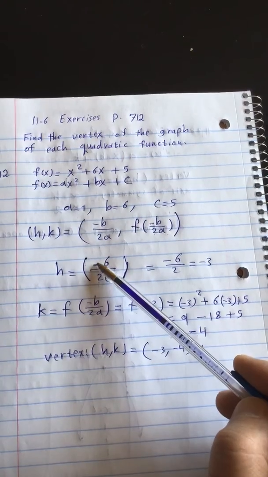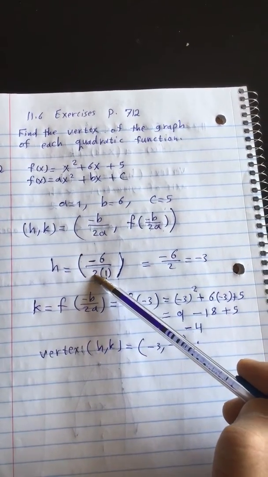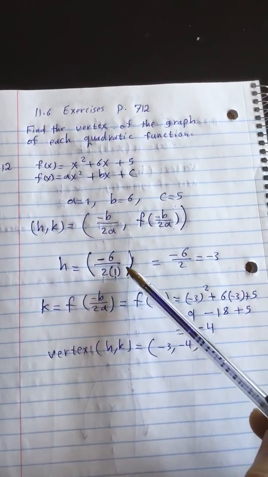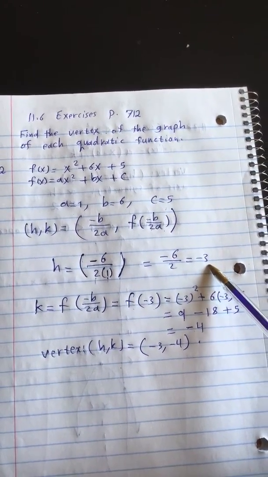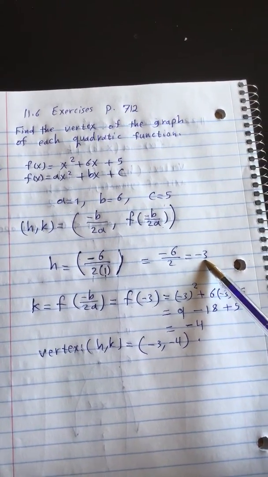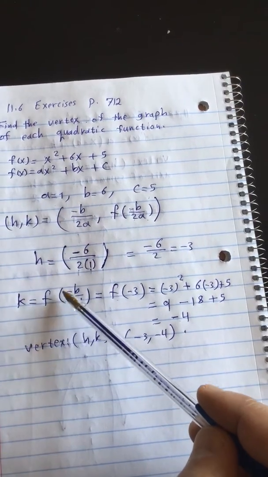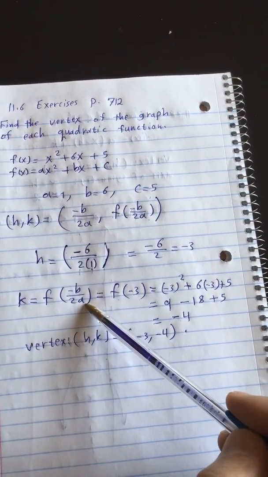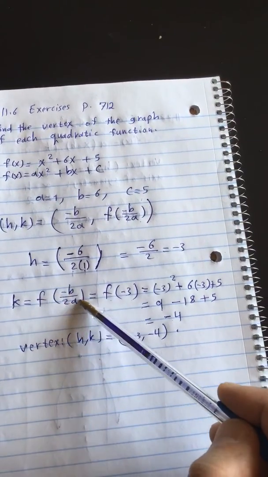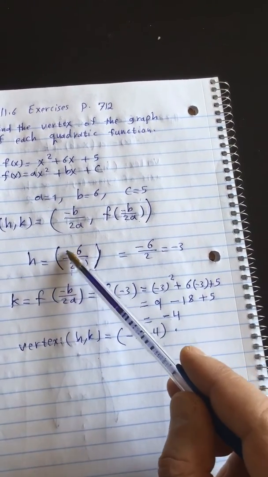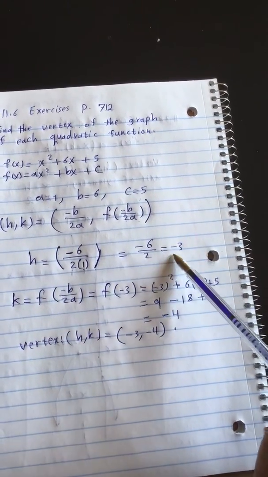So negative b is 6, and 2 times a is 2 times 1. Simplify, so negative 6 over 2 equals negative 3. This is h. To find k, k equals f of negative b over 2a, which is h. Equal to what? Equal to negative 3.